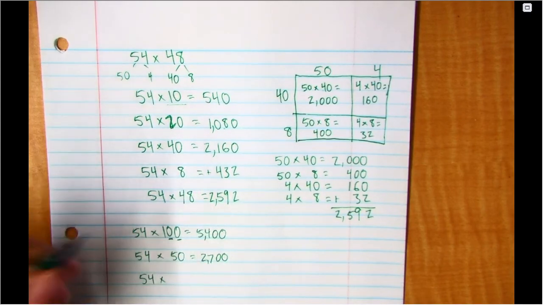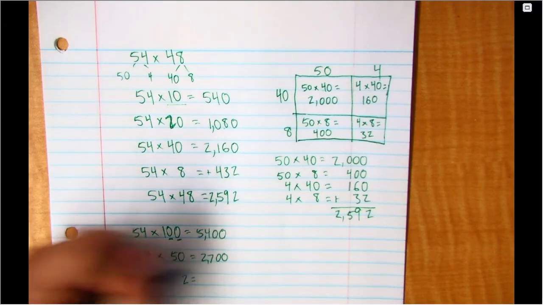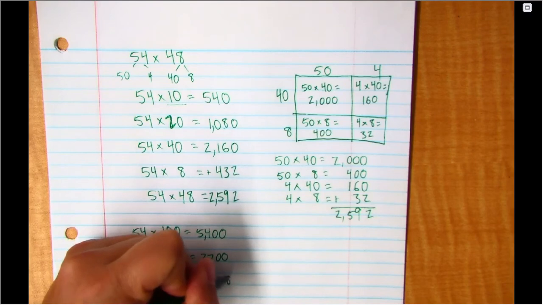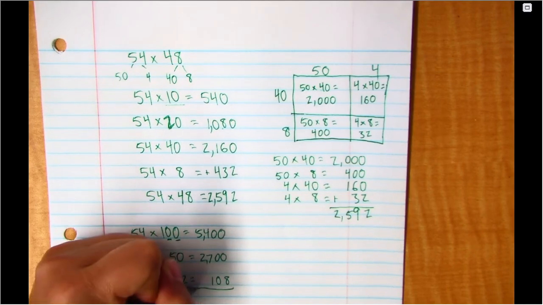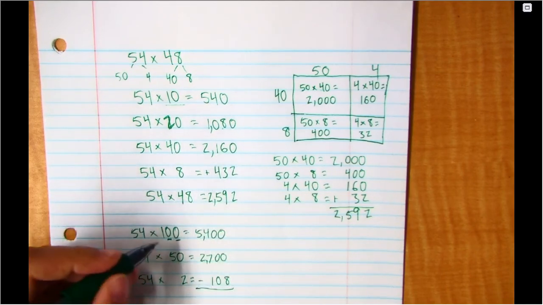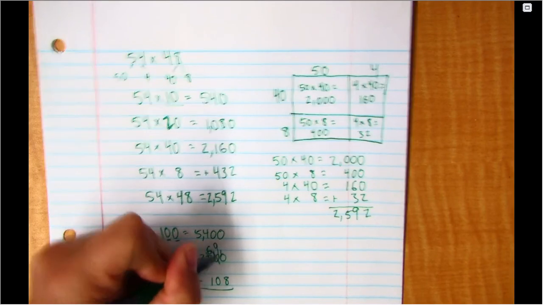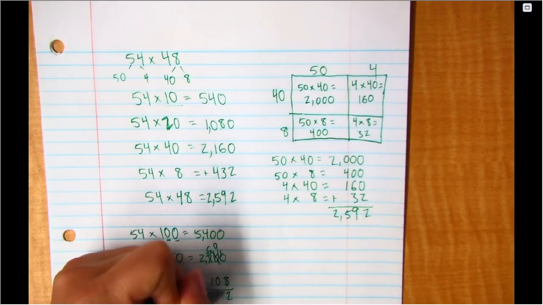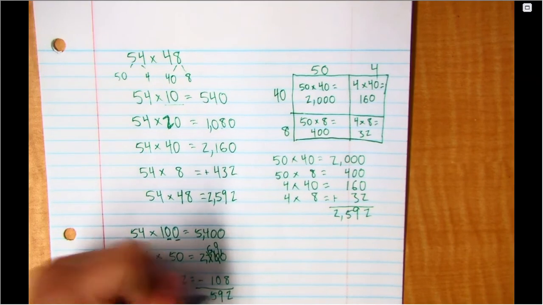So if I want to take those 2 groups away, 2 groups of 54 is equal to 4 times 2 is 8, and 5 times 2 is 10. Now I'm going to subtract, and when I subtract, 10 minus 8 is 2, 9 minus 0 is 9, 6 minus 1 is 5, and 2,002 minus 0 is 2.